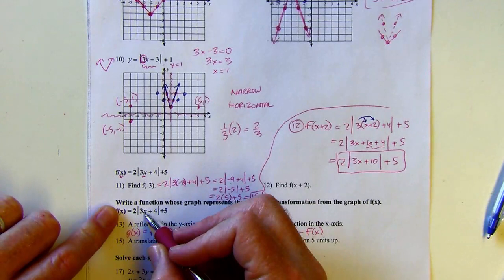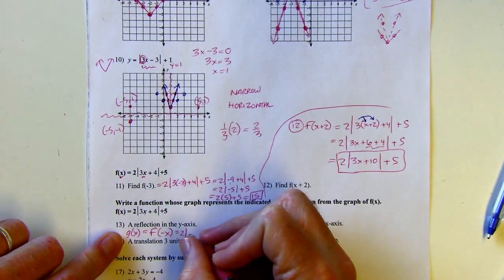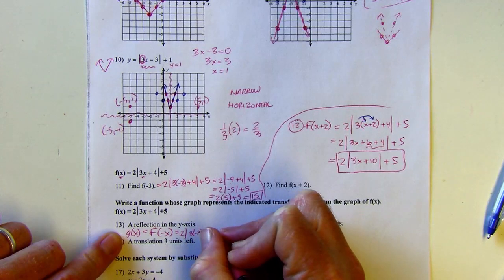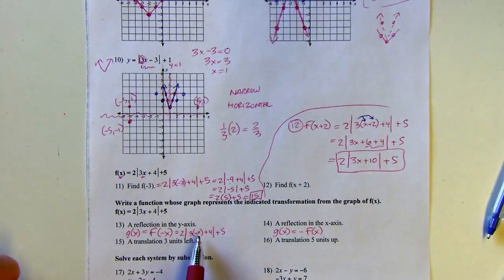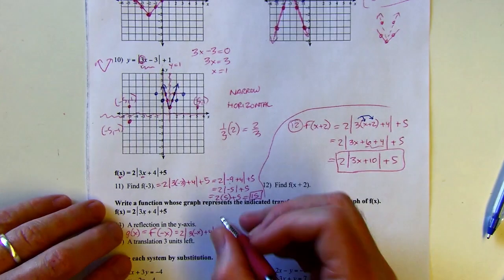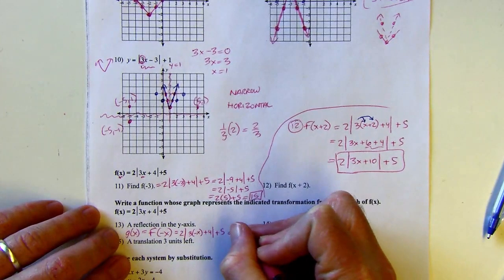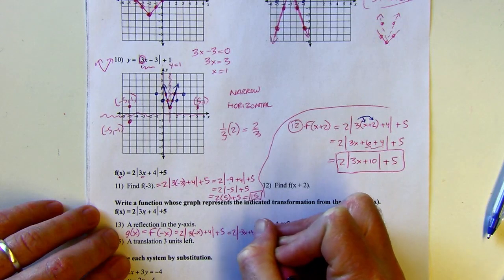So here I'm just replacing the x with -x. Okay, got it down to that, and then all I can do is rewrite that as negative 3x in there. Yep, got it in.